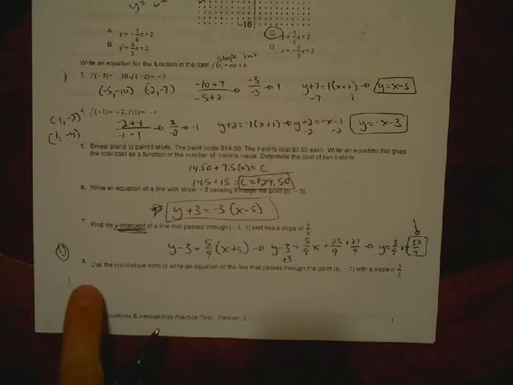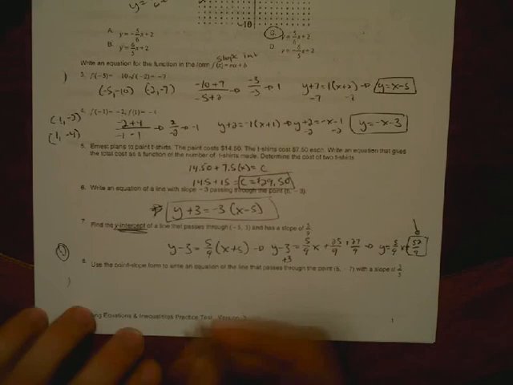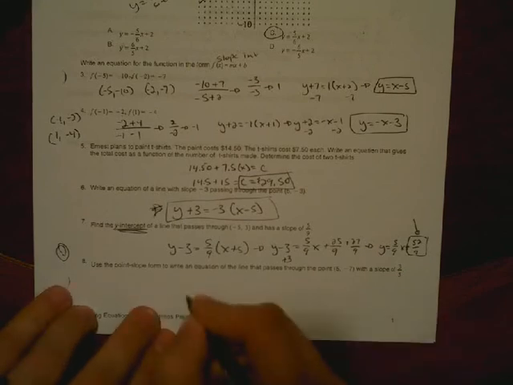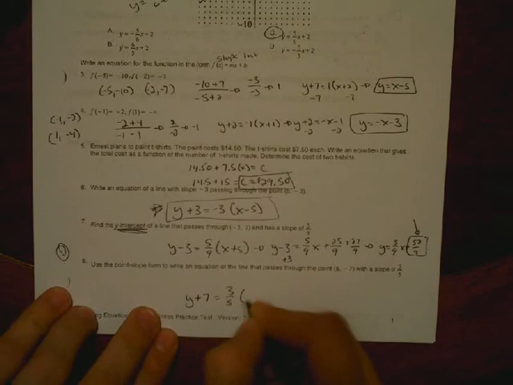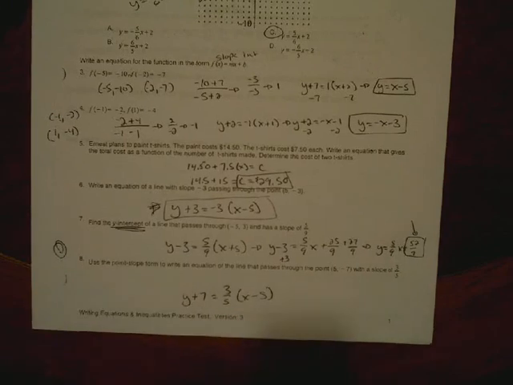Number 8, use the point slope form to write an equation of the line that passes through the point 5, -7 with a slope of 3/5. So y minus a -7 is equal to 3/5, x minus 5. Again, once we write that equation, we are done. Do not go further. Do not try to solve anything. All finished.